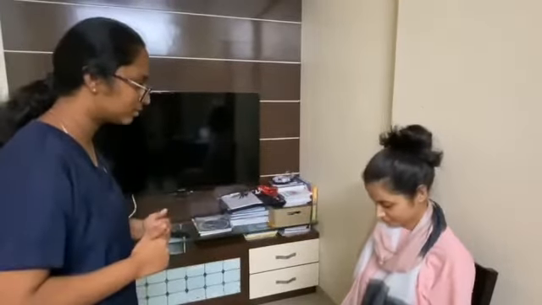Now we are going to test for saccades. Just look at my nose and my hand wiggling. And this side. Now we are going to do volitional saccades. Can you please look all the way to the right? Then look at me. All the way to the left. Then look at me. Look down. Then look at me. Fine.